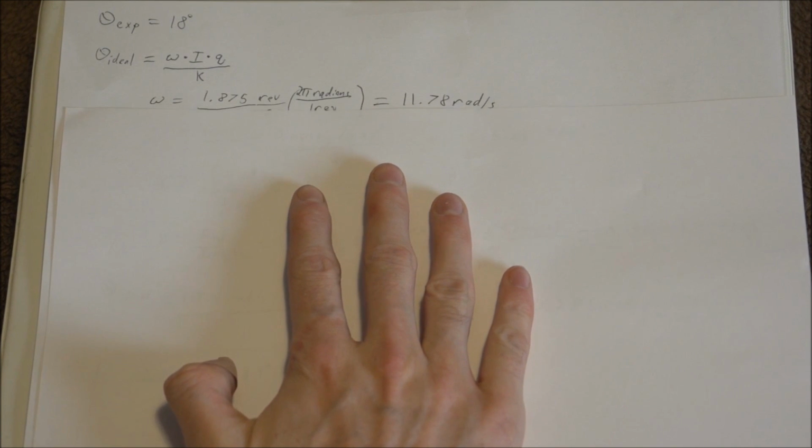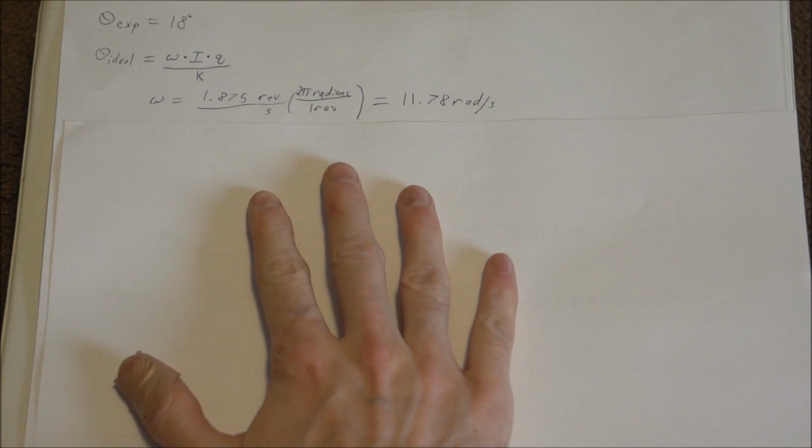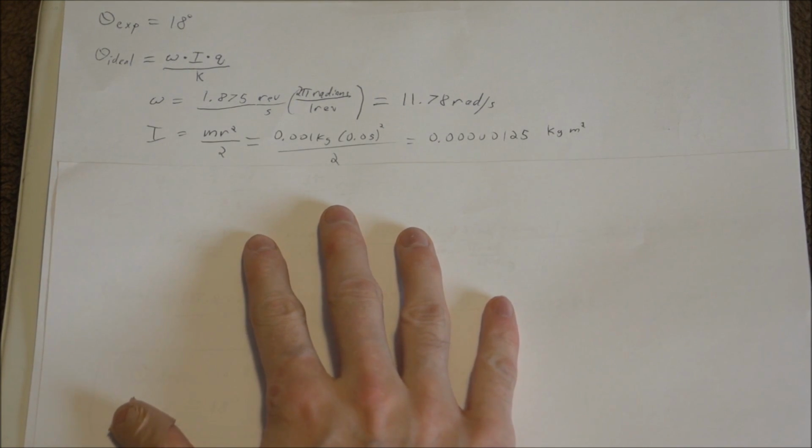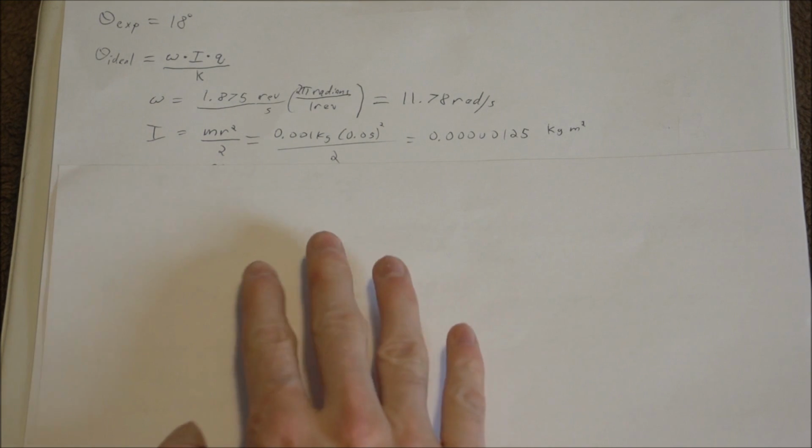So to calculate the angular velocity, we used the high-speed camera and counted the revolutions in 1 second, and then converted that to radians per second. Next, the moment of inertia of a disk is mr squared over 2. The mass of my disk was 1 gram, and the moment of inertia comes out there.